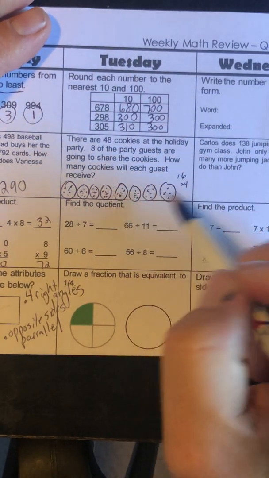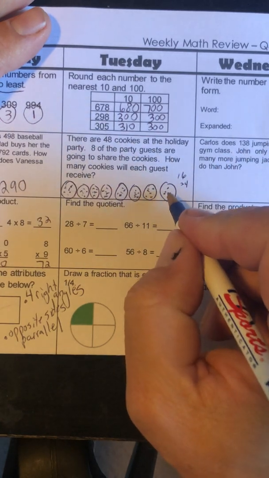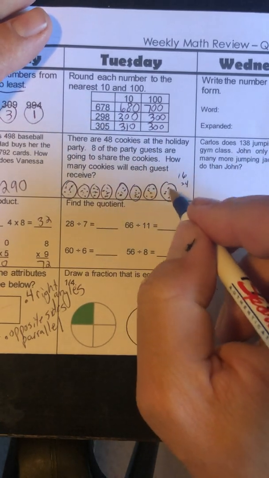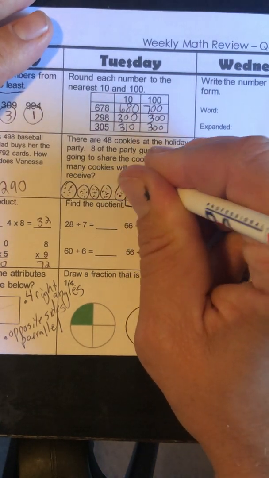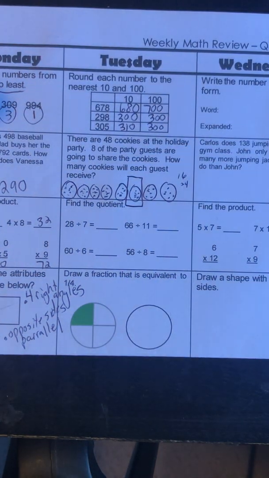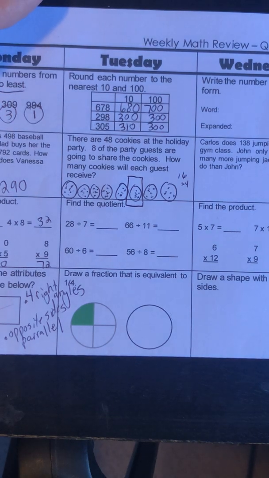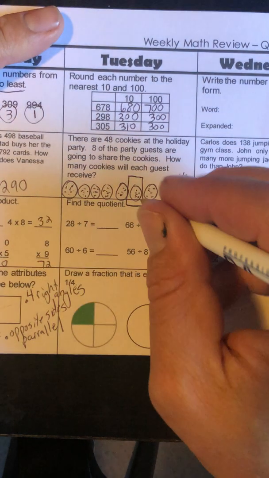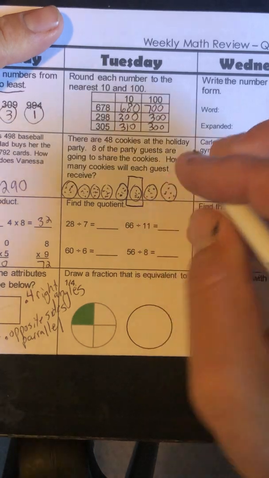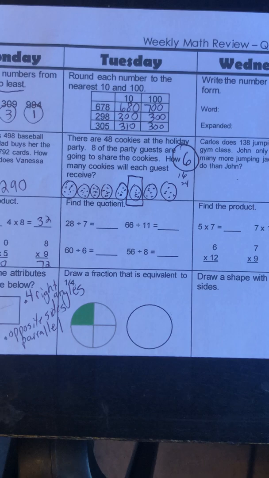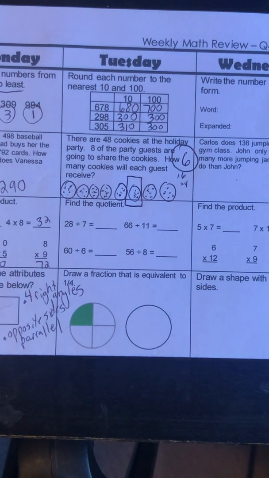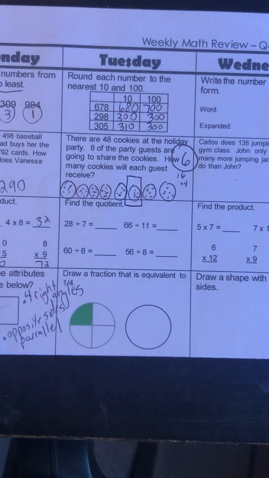Okay, I've passed out all of the cookies to my 8 circles. Some dots you might not be able to see in the video because they're too light. But then what you want to do is you just want to count up all the dots in the circles. And let's see here. 1, 2, 3. There are 6 dots in each circle. So that means each guest would get 6 cookies.